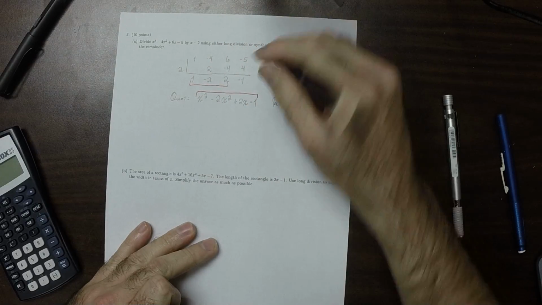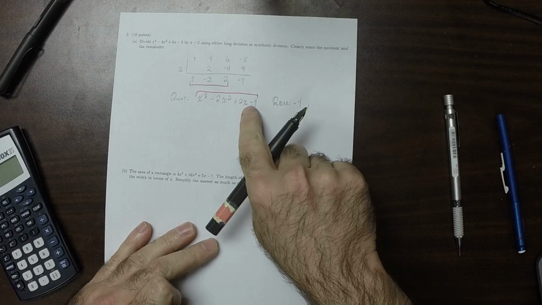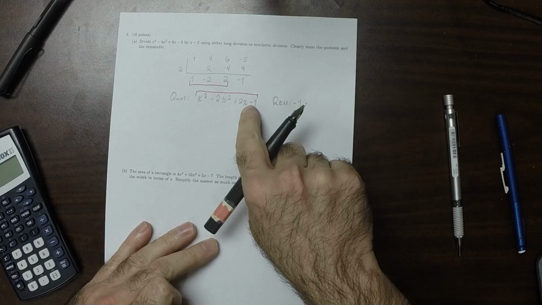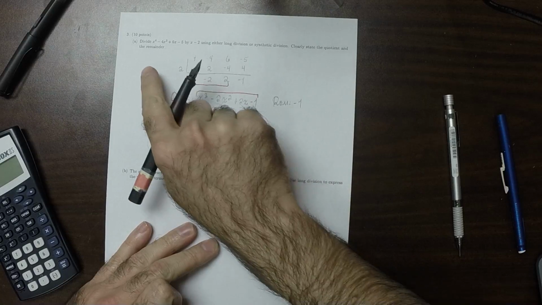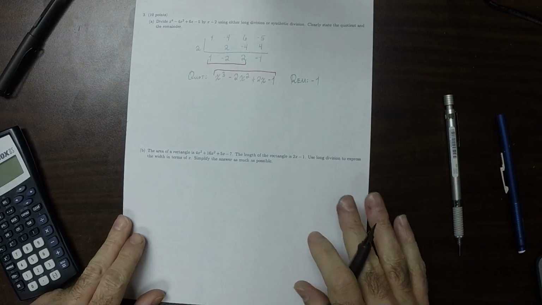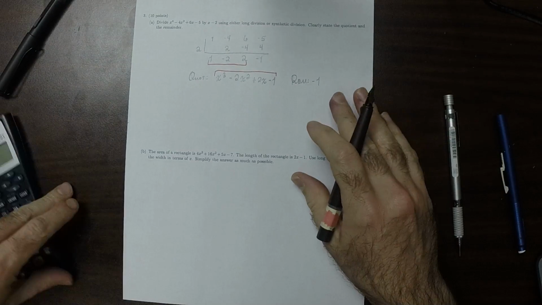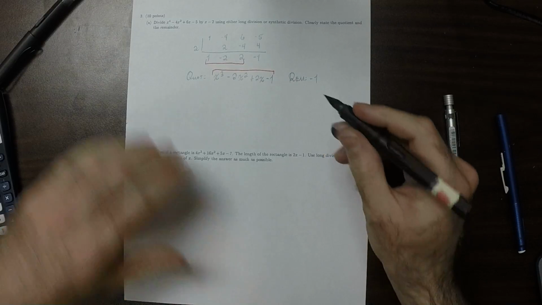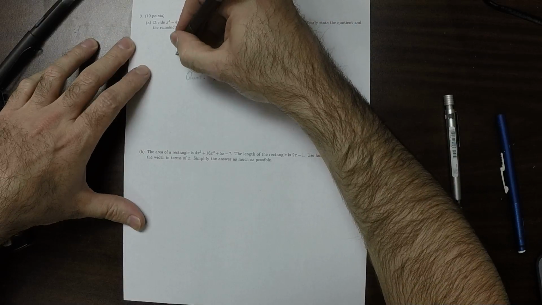So the quotient comes from, oh, what happened here? Okay, so I'm going to leave this on the camera because I was rushing too much. I'd like for you to observe what happened. So I made an error.